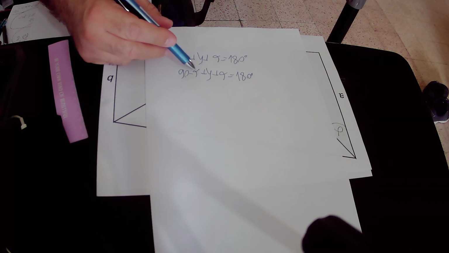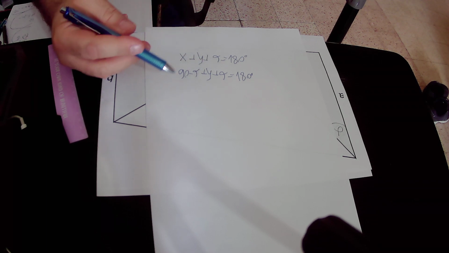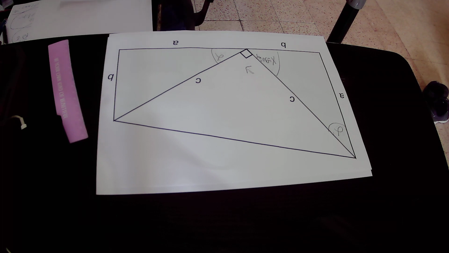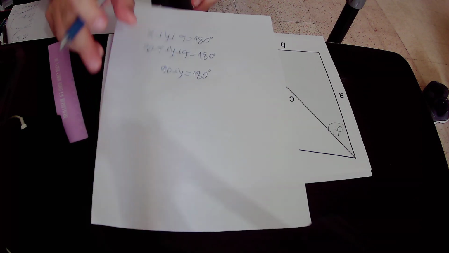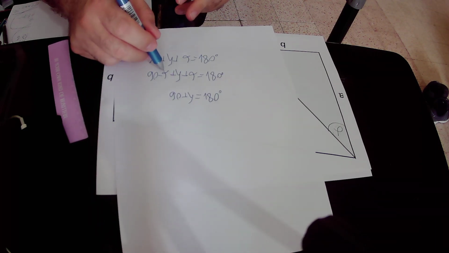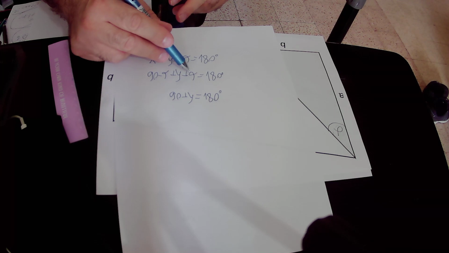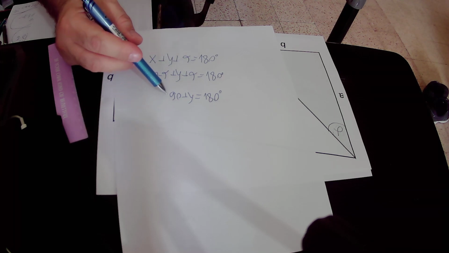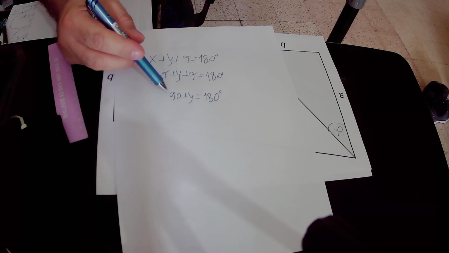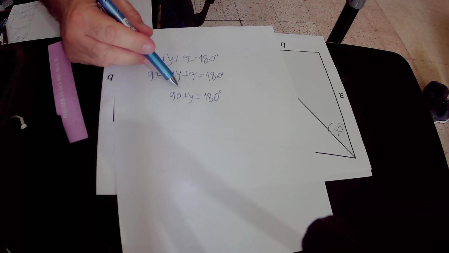Minus alpha plus alpha equals 0, so we are left with 90 degrees plus y equals 180 degrees.